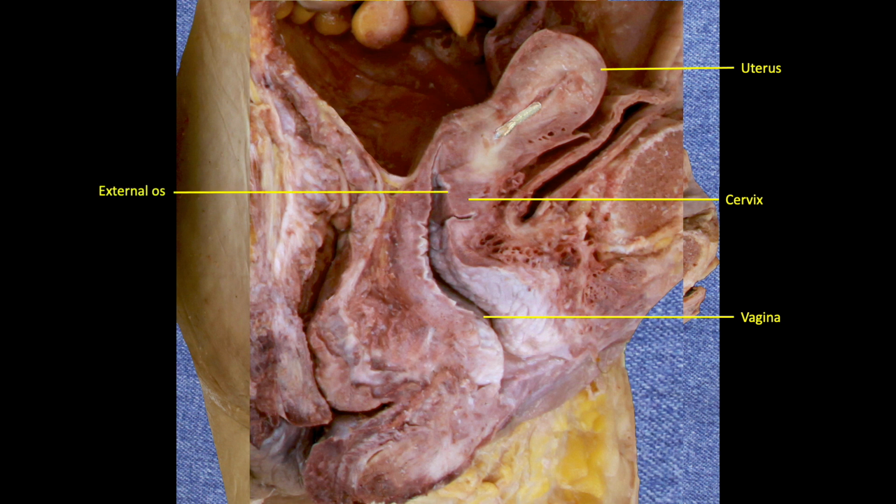This is the opening of the cervix into the vagina and is known as the external os. The opening of the cervix into the uterus is called the internal os. Os here is being used as mouth, not bone. It is the dilation of the external os during labor that determines when a woman may start pushing.